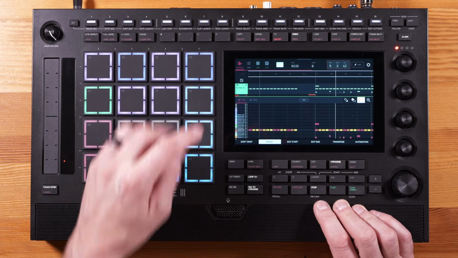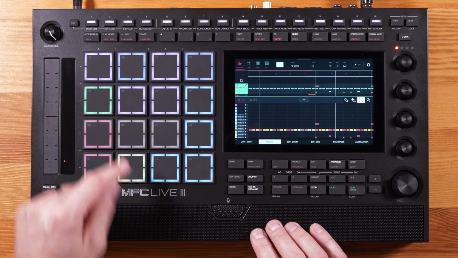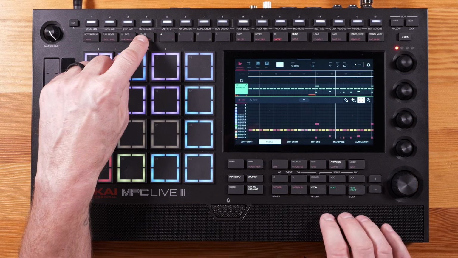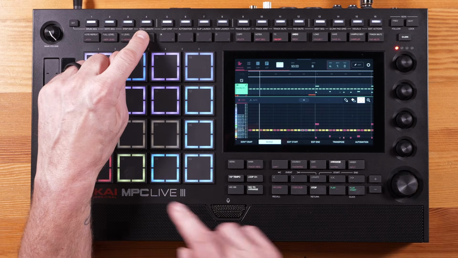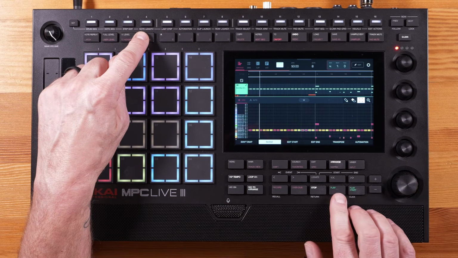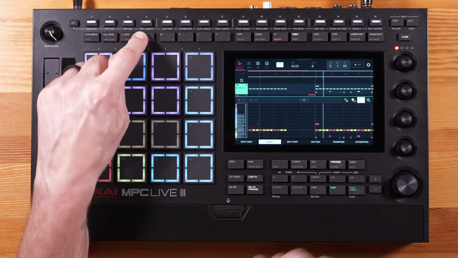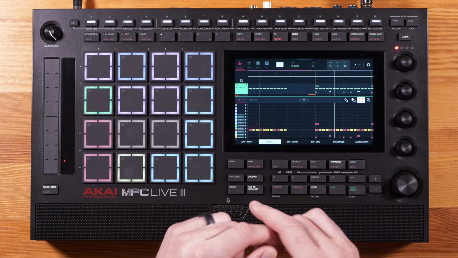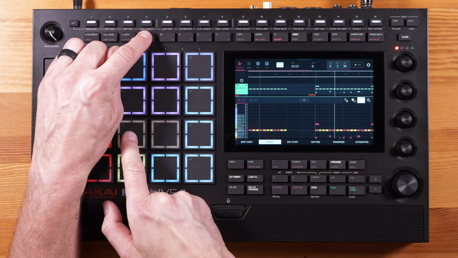That's one way of doing it, but let's undo that and look at another way. Remember in the first video, we talked about erasing in real time. So if I just go back a little bit here, I can just hold erase and then press the pad and it will erase it in real time. So if I hit play, that's another way of doing it. While during playback, I can hold erase and just tap on that pad right there.